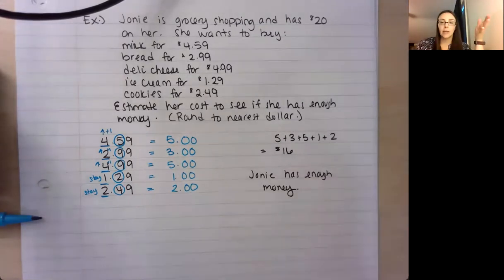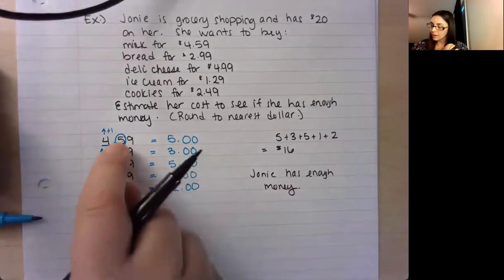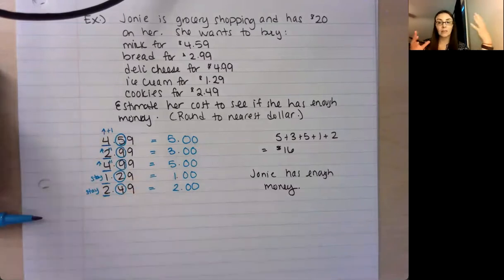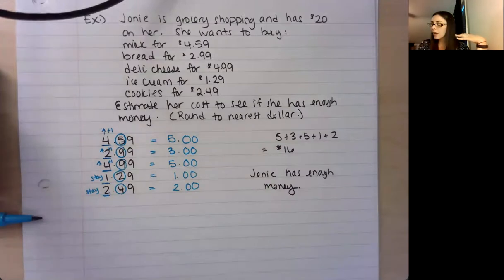Now, if my estimation was $19 and I had a $20 bill in my pocket, I may be a little bit more worried, right? Because some of these values, I know some of them we rounded up, but some of them we rounded down. So what if I'm a little bit off, right? So if you're using estimation, sometimes it works out great. Here, estimating was perfectly fine, $16, because there's plenty of wiggle room for that $20 bill. But if I got something like $19, maybe I'd want to take out my calculator, or I'd want to sit down and actually write out and find out my addition before I got to the register. So sometimes estimating is great and helpful. Other times we may need a more exact answer. So it's really going to depend on the problem.